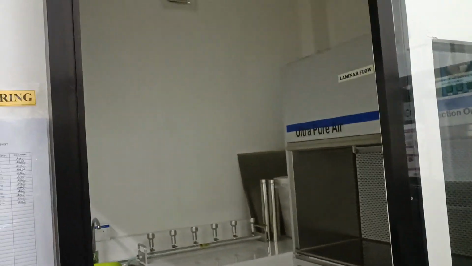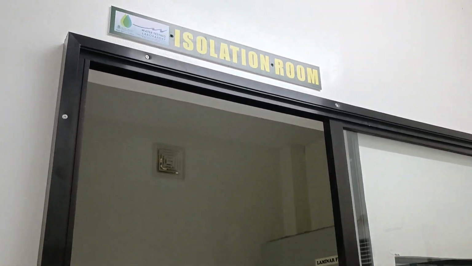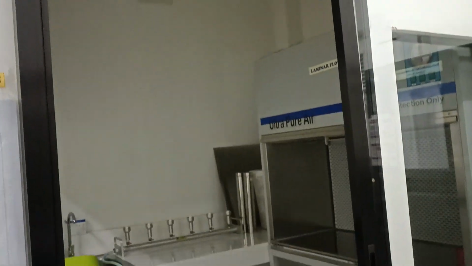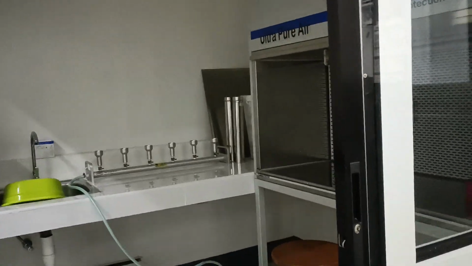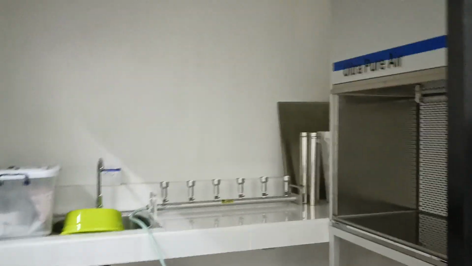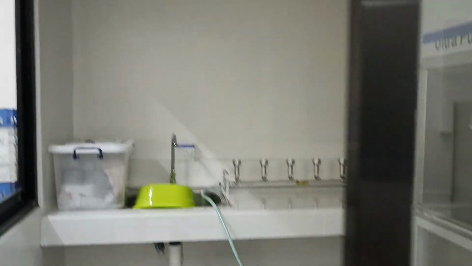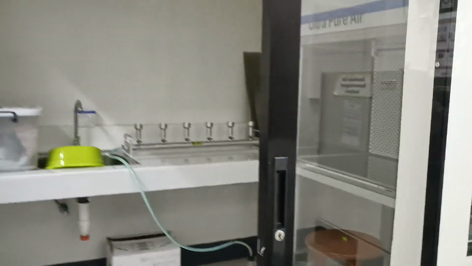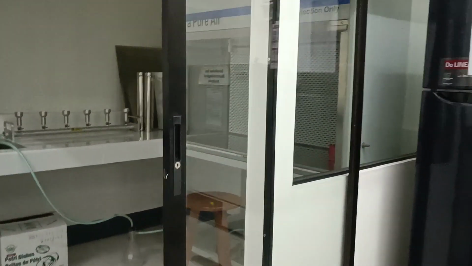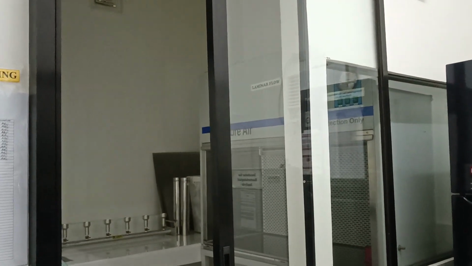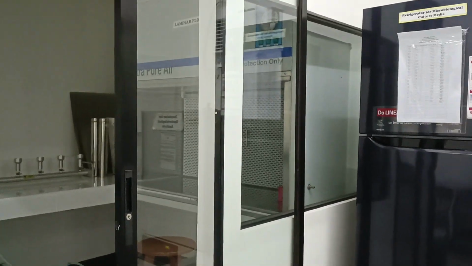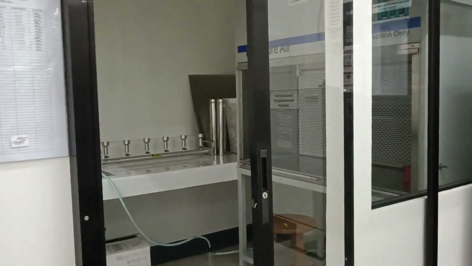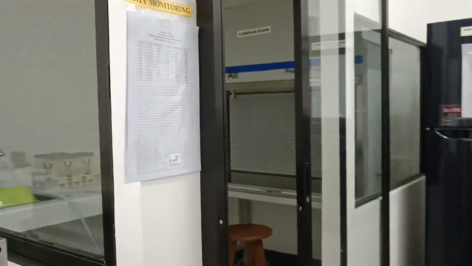And this is the isolation room. The inner room is the isolation room. So that is the isolation room. It is made visible from outside by glass panels and glass door.